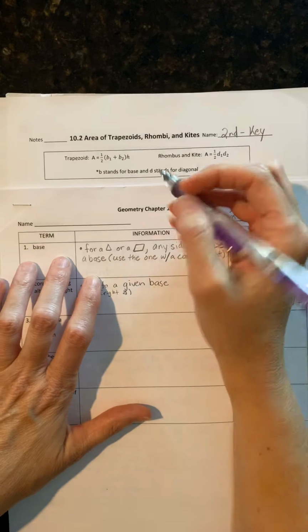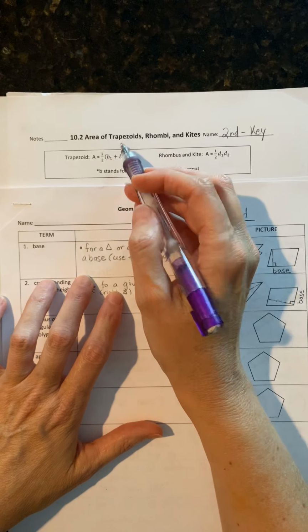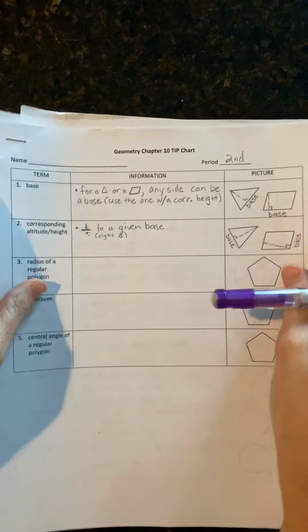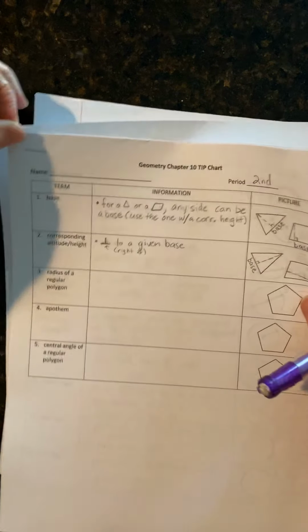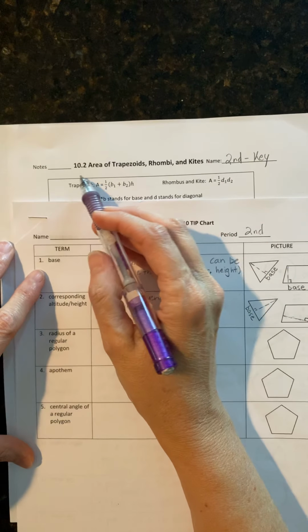Good morning, everyone. This video is for lesson 10-2. We're doing area of trapezoids and rhombi and kites today. So you need your tip chart from yesterday. And when you printed the 10-1 notes for last lesson, on that same file is the 10-2 notes.